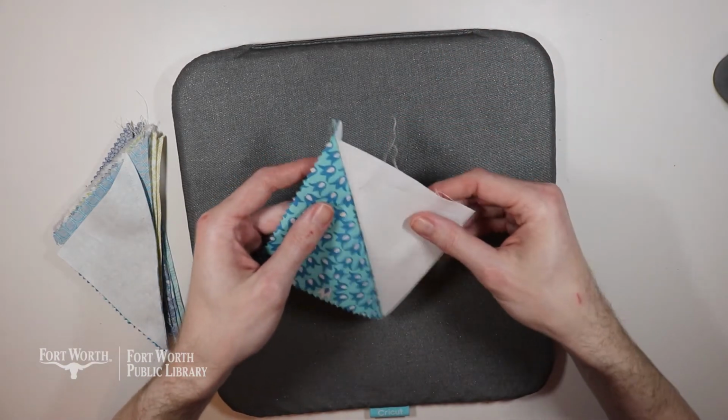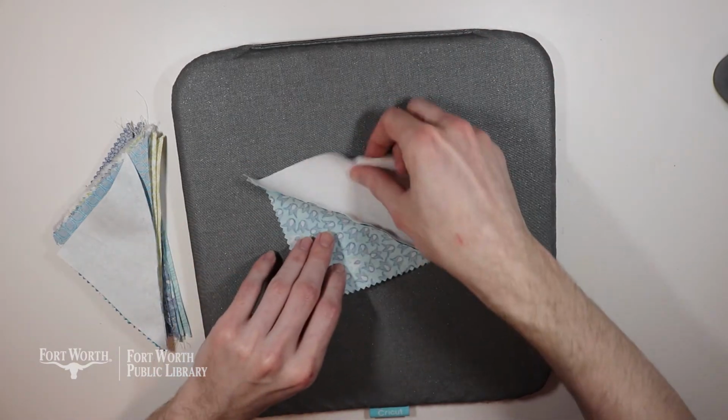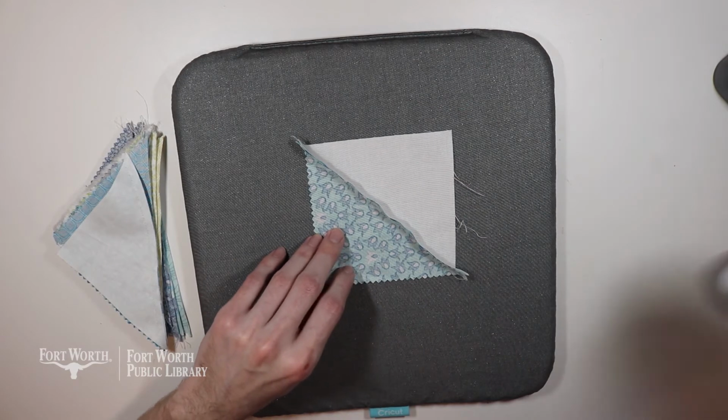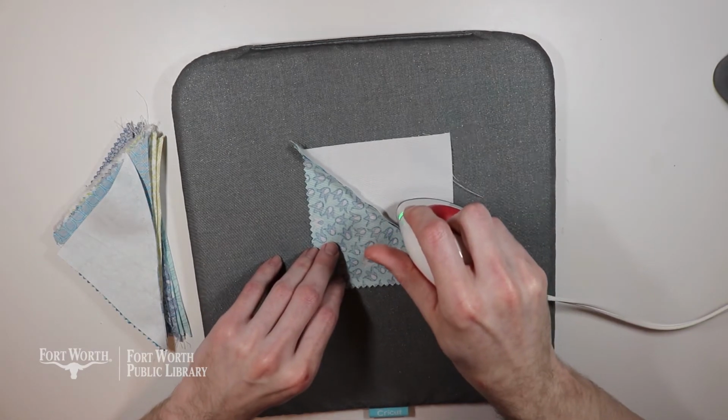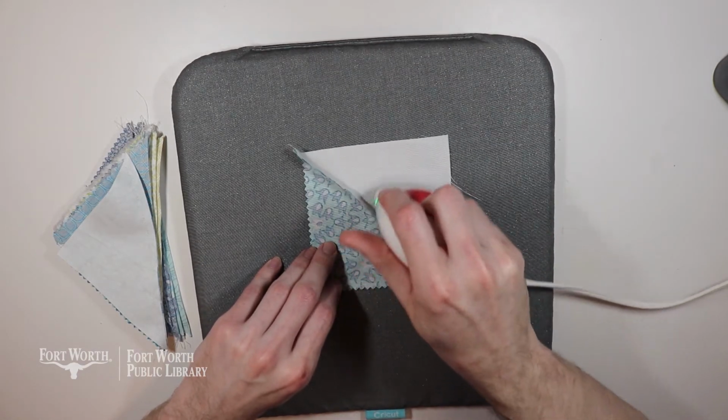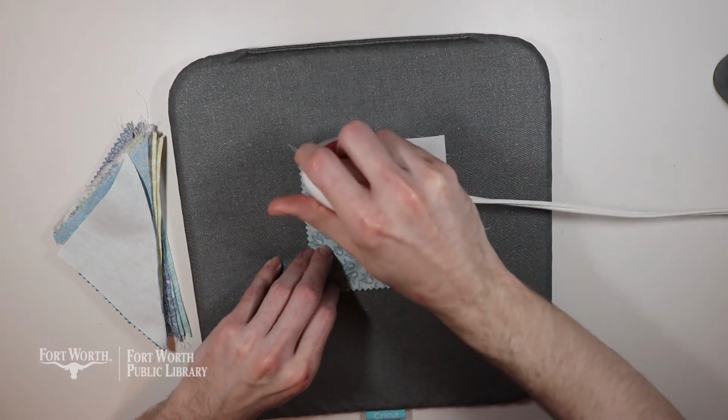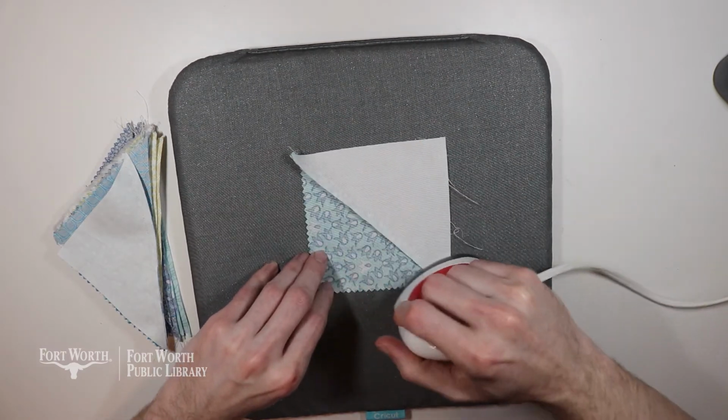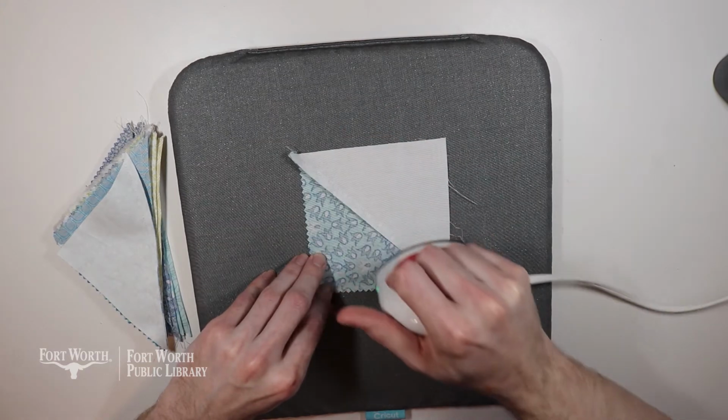But it really doesn't matter a whole lot. Just, you know, kind of work with the material. The best practice is to press towards the darker fabric. So we're just going to press our seam over onto the pattern fabric for my quilt.